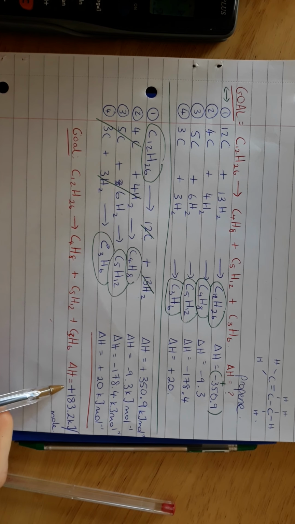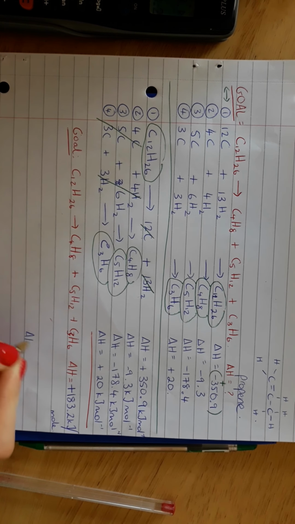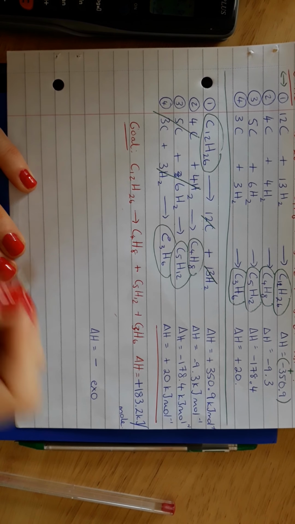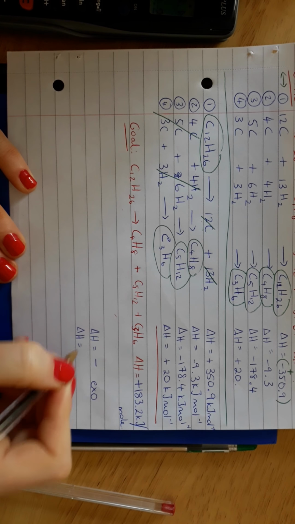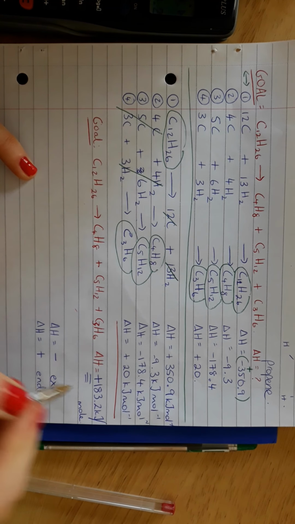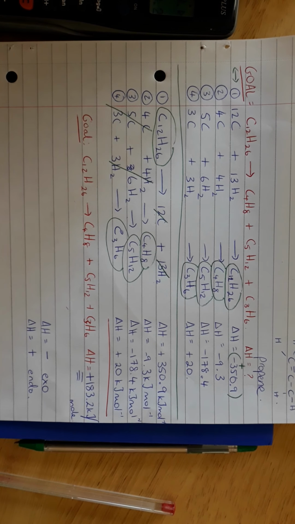It seems a little bit ridiculous putting in the positive number. I always put it in anyways because obviously if you have a delta H that's a negative number, it means you have an exothermic reaction. If you have a delta H that's a positive number, it means you have an endothermic reaction. So there's no harm in emphasizing that positive.